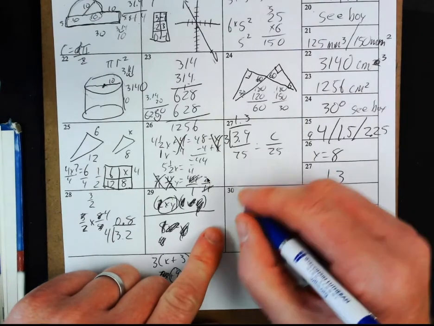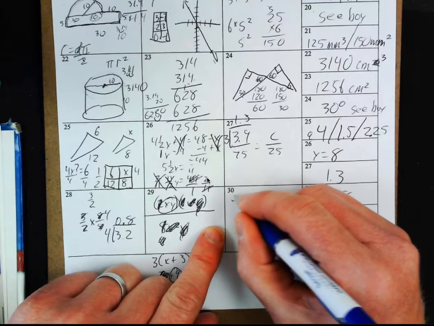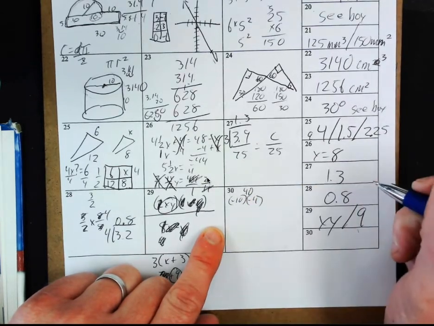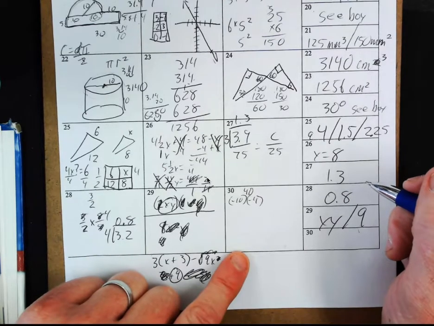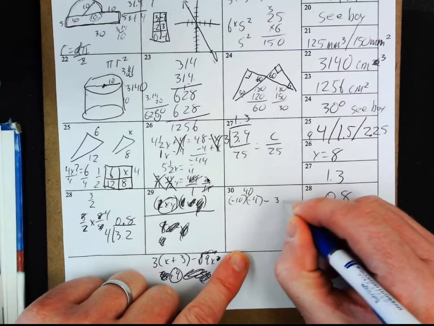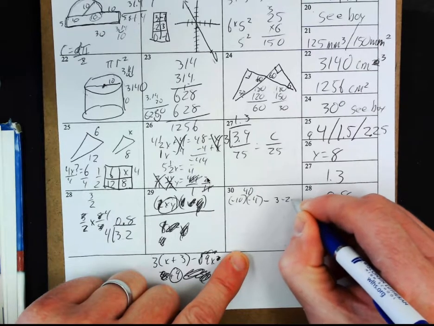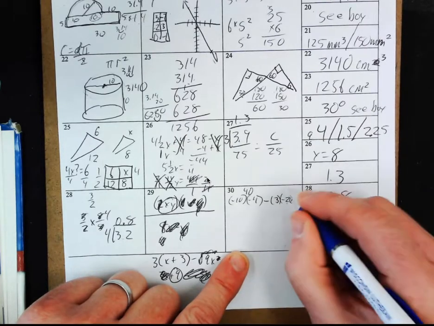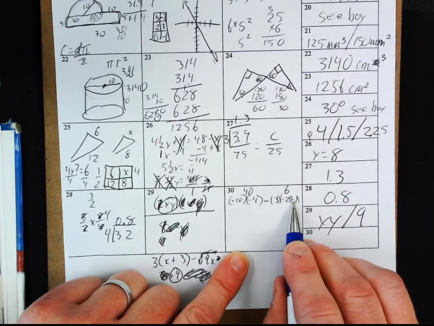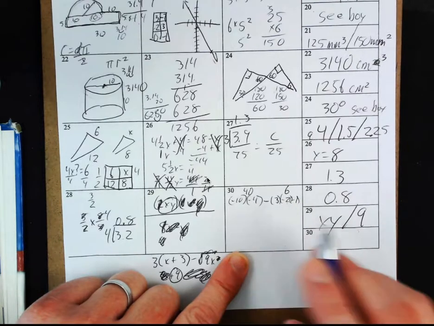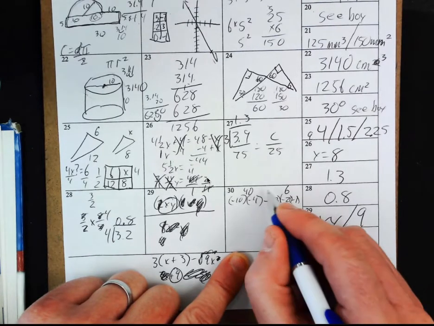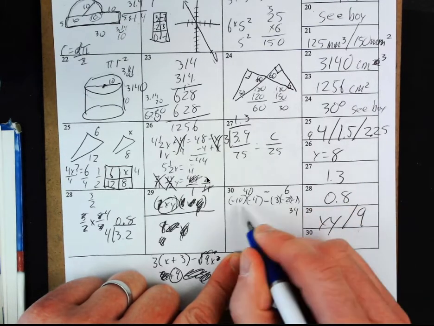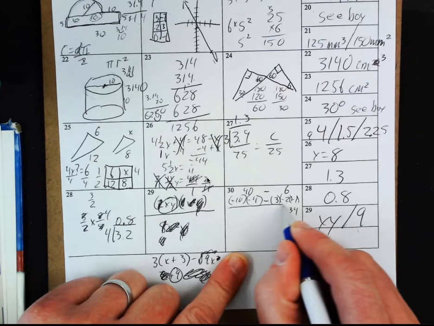And 30. I have negative 10 times negative 4. Gives me positive 40. Signs are the same, answer will be positive. Minus 3 times negative 2 times negative 1. 3 times 2 times 1 is 6. 2 negatives make a positive. So I have positive 6. 40 minus positive 6 is 34. Okay, that's only halfway done, guys, because that was just the top.